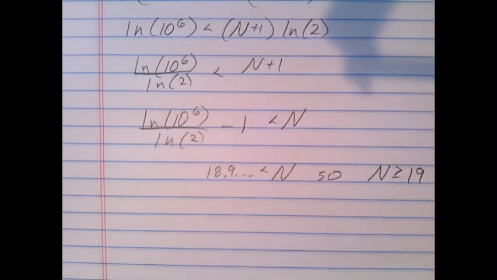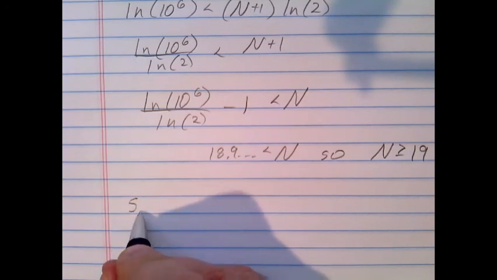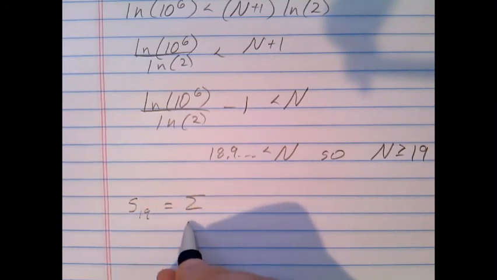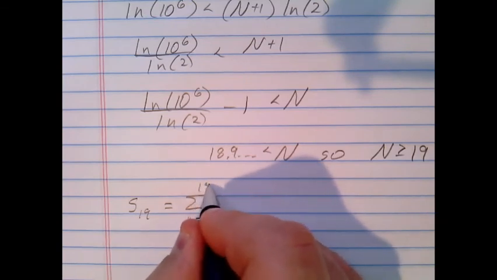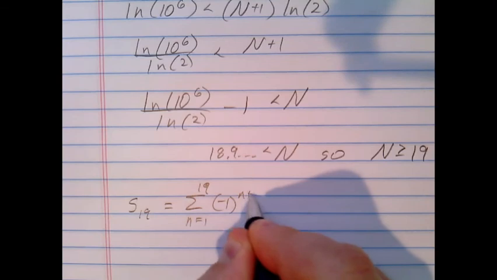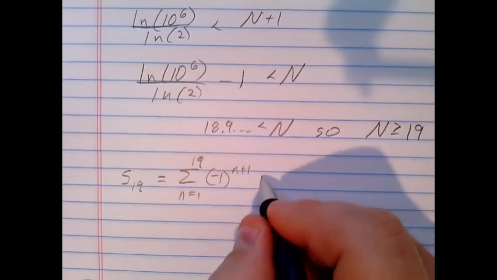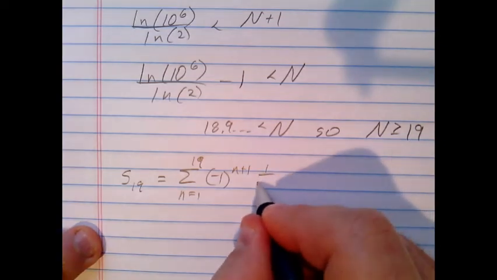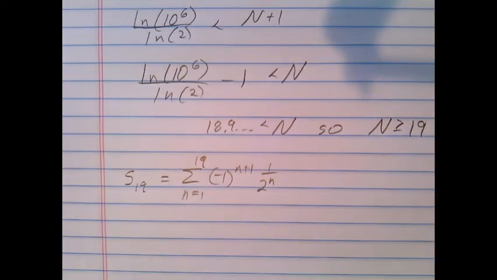Okay, so what we've just shown is that if we do our partial sum of this series with 19 terms, that'll give us an approximation to the whole infinite sum that is off by less than a millionth. So let's do the 19th partial sum, which is just the sum from n equals 1 to 19 of negative 1 to the n plus 1 over 2 to the n. Now, since there's only 19 of them, it would be doable to punch that into the calculator. But I think this would actually be a good one to use Desmos for. So let's have a look at Desmos.